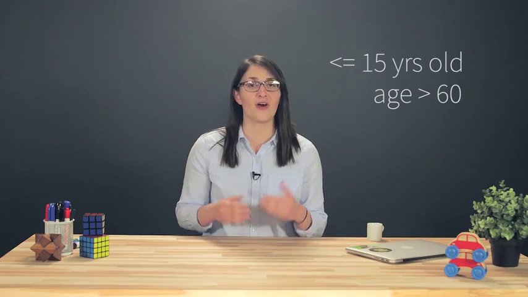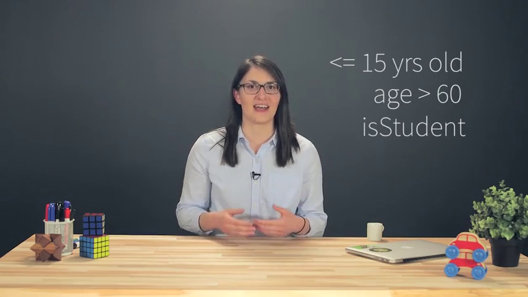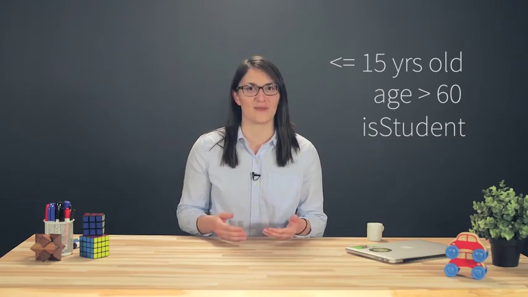Java gives us a way to get rid of repetition by combining each of these 3 checks into one larger test condition. We want to test all 3 conditions and apply the discount if a person matches any one of them. The condition we want to test is if a person is 15 years old or younger, or greater than 60 years old, or if that person is a student. And if they're any of these, we offer them the discount. We can form this larger test in Java by using logical operators.